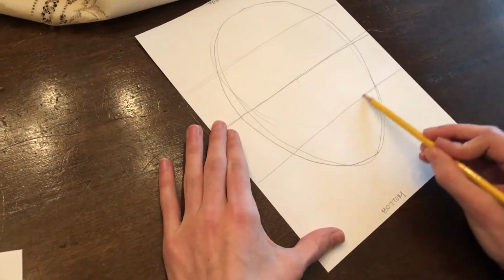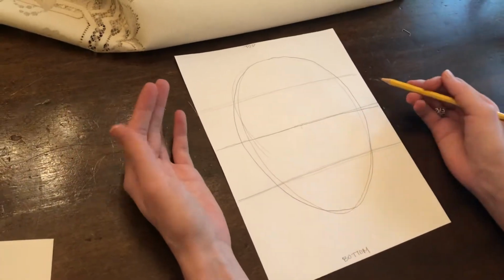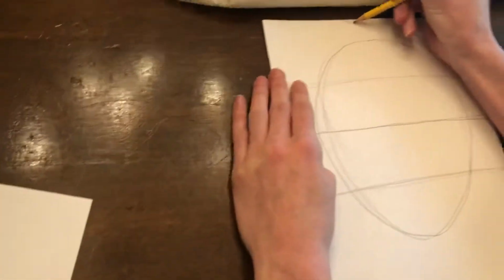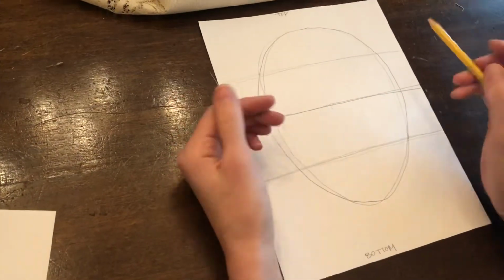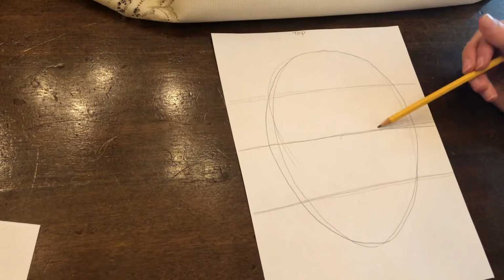I want you guys to remember while you're drawing these that all our heads and all our features on our face, we're all different. So even though I'm teaching you this today, it does not mean that all faces are truly the same. Some people have rounder faces, some people have skinnier faces, so keep that in mind. So now I have my head divided up into 3 sections.